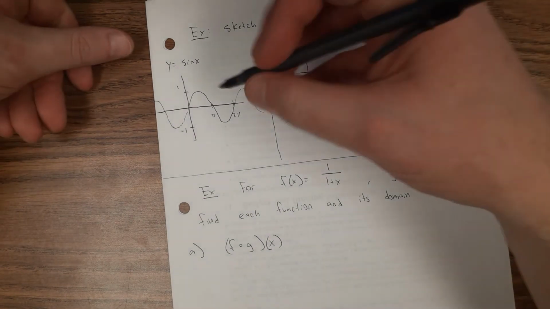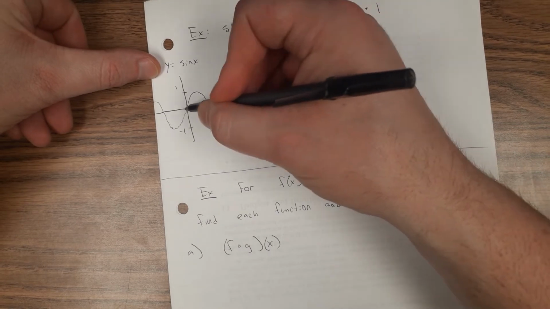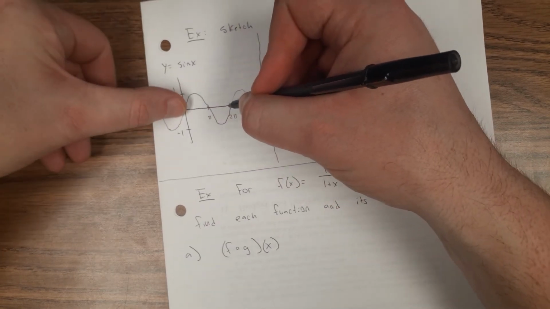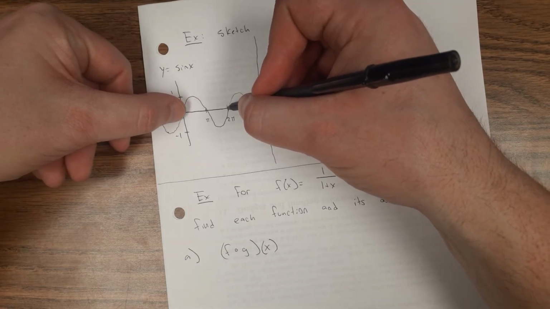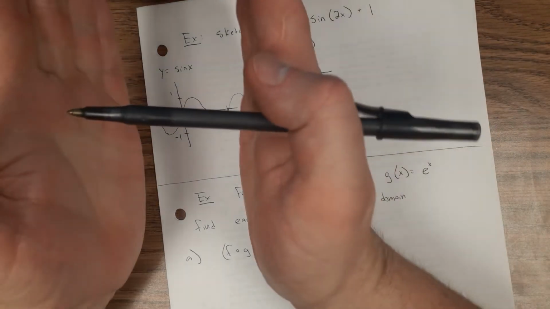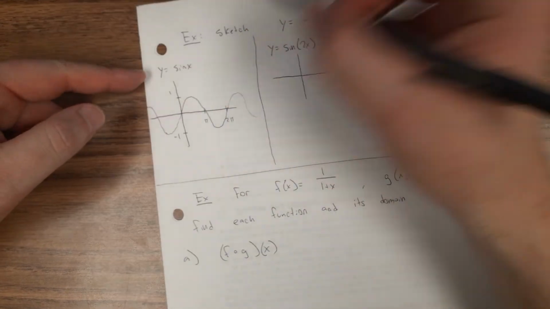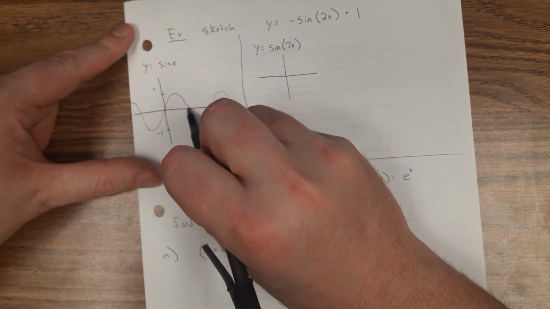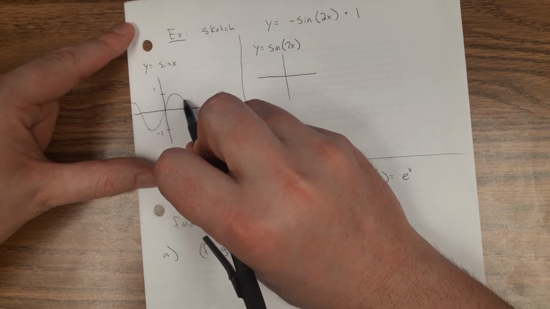So for example, the original period of sine is 2 pi. I go from here to here, and I'm back where I started. It just repeats this, and the distance from here to here is 2 pi. If I were to squish it by a factor of 2, then instead of 2 pi, it's just going to be pi. And this pi is like the end of this upward hump.